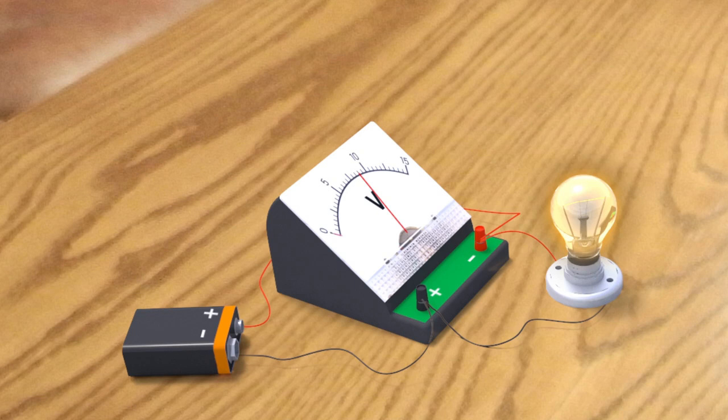Safety instructions for measuring voltage. Number 1. Estimate the voltage that requires measuring and then choose a suitable voltmeter, since each voltmeter is designed with a limit of voltage measurement. Number 2. Be sure that the connections to the positive terminal and negative terminal of the voltmeter are correct.